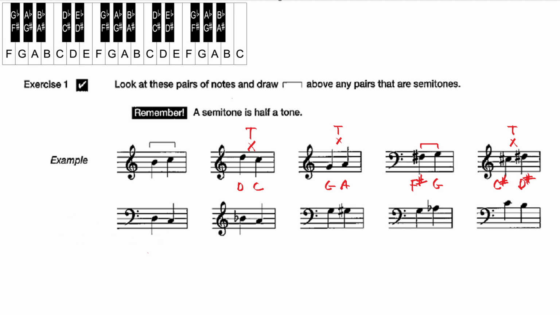Looking at the second line, we're back to bass clef, we've got a D and a C. And if we look at the piano keyboard, we can see there is a D sharp, a D flat or a C sharp between them, so these are also a tone apart. Back into treble clef, we've got B flat and A, and we can see B flat and A are indeed neighbour notes with nothing in between, so they are indeed a semitone.